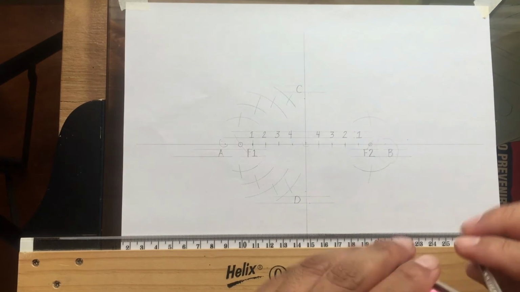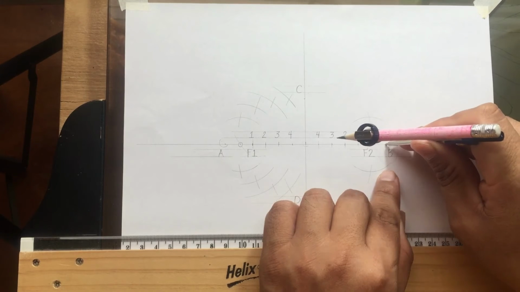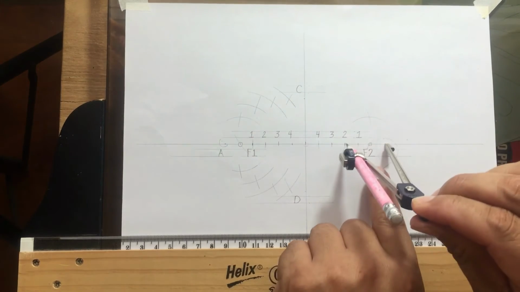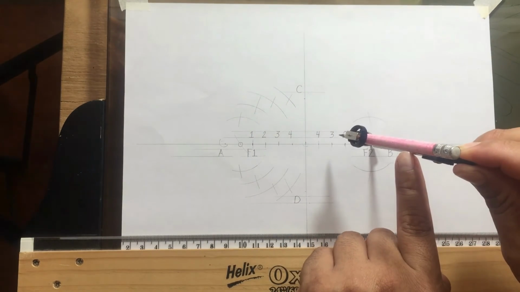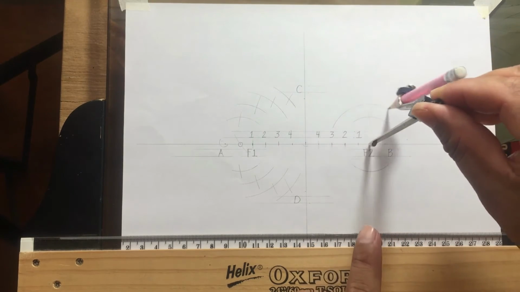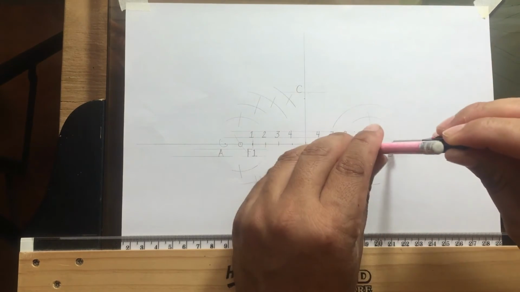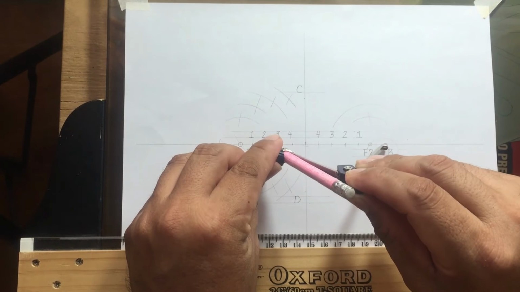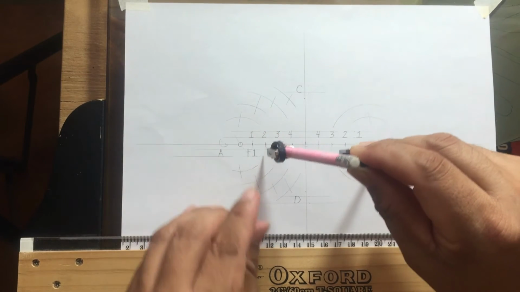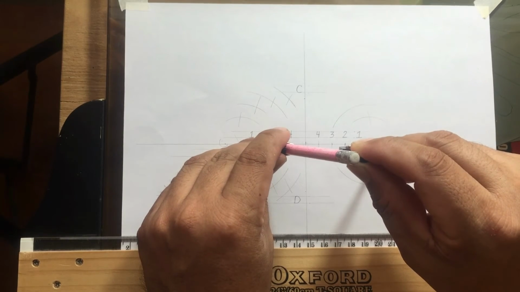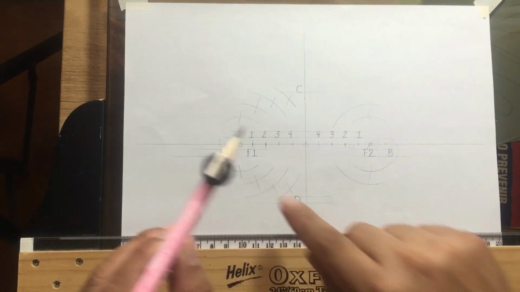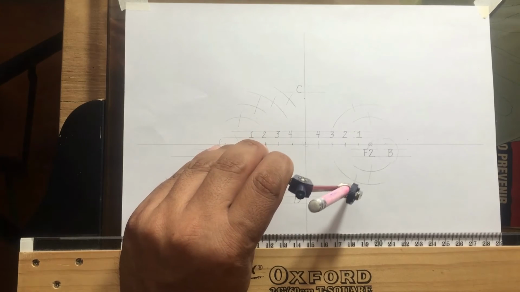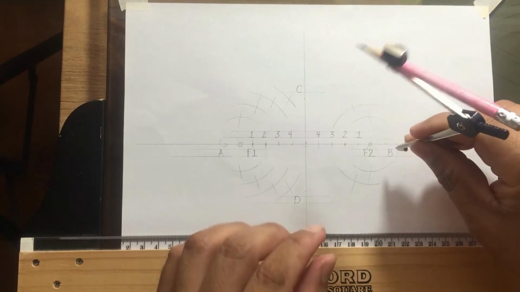Okay, then same concept, B now, B2, reposition at F2, scribe an arc above, 1 below. B and B2 on my left hand side. Okay, then I set at F1 and I scribe corresponding arcs. We set up from B and A and we scribe from F, or from the focal point.